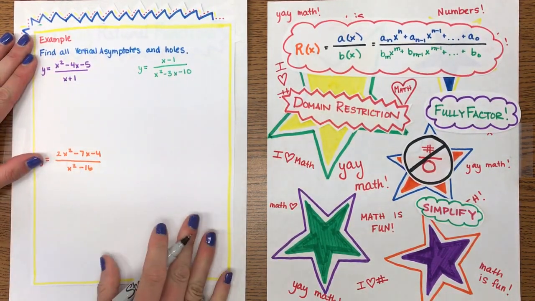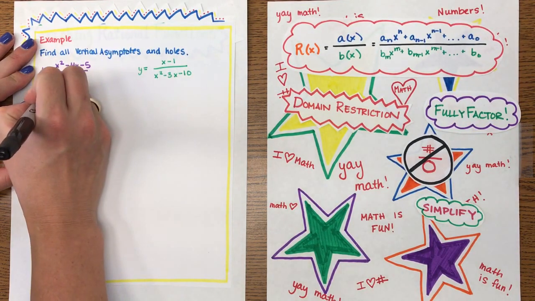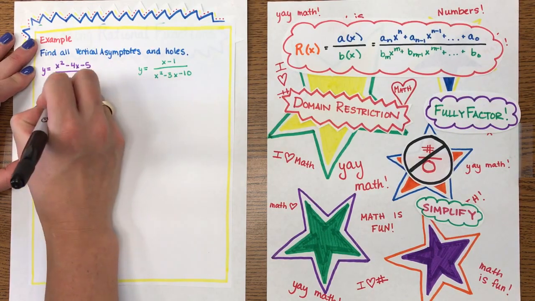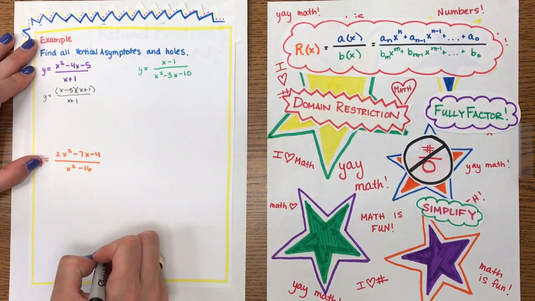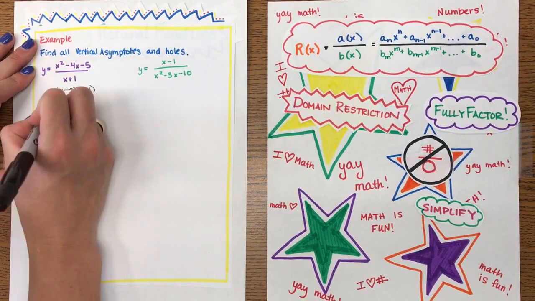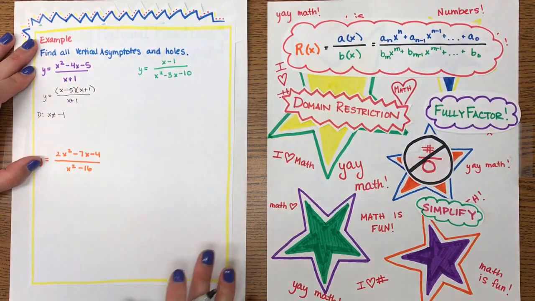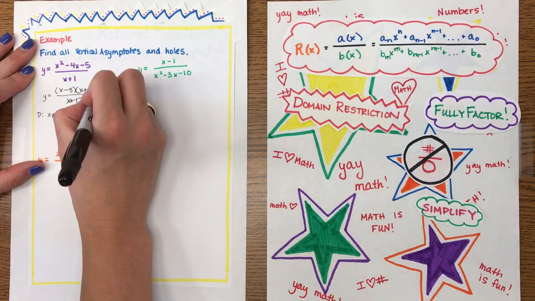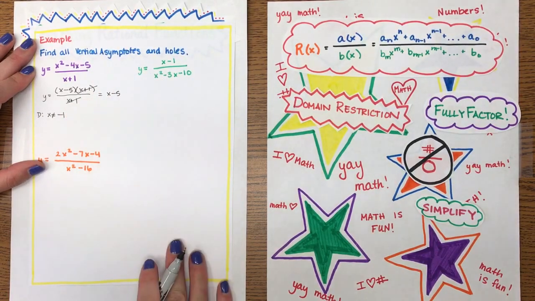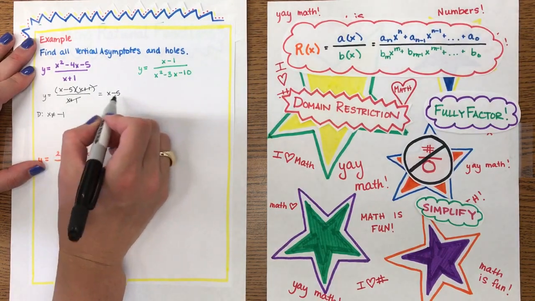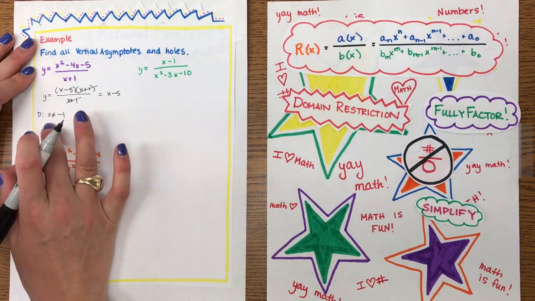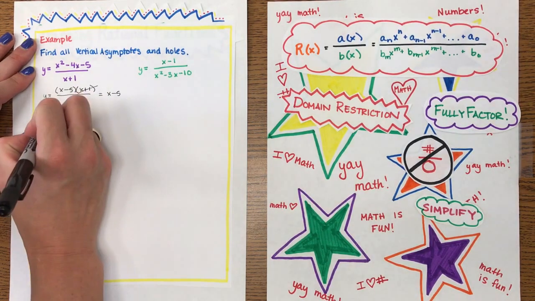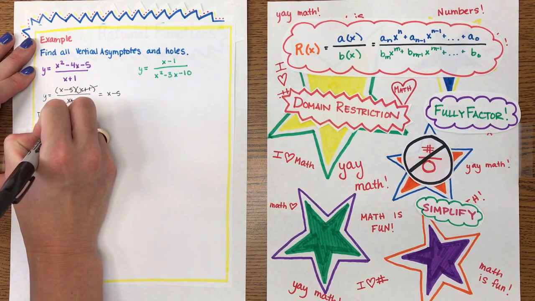My first one, y equals x squared minus 4x minus 5 over x plus 1. Step one is to fully factor. This factors to be x minus 5 times x plus 1 over x plus 1. My domain restrictions at this point are x cannot be equal to negative 1. I'm now going to simplify, canceling out any like factors, and I see that my function simplifies down to x minus 5. So this does not appear to have any domain restrictions.